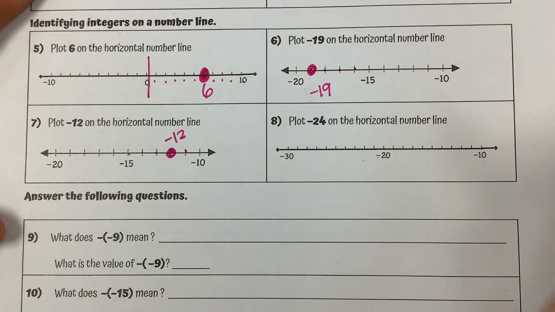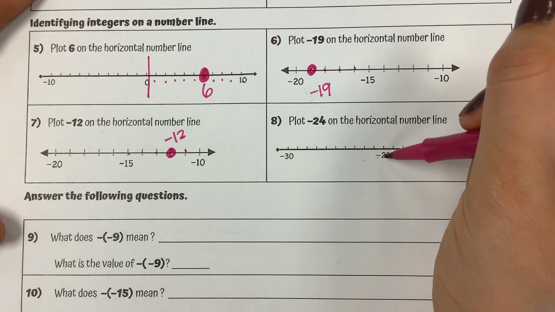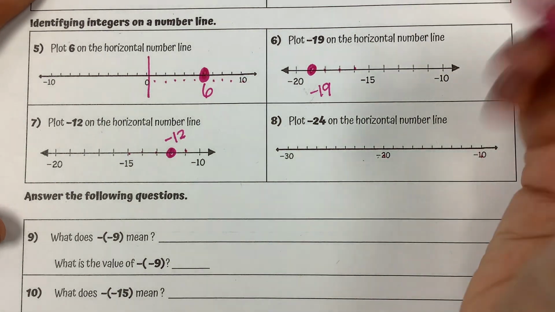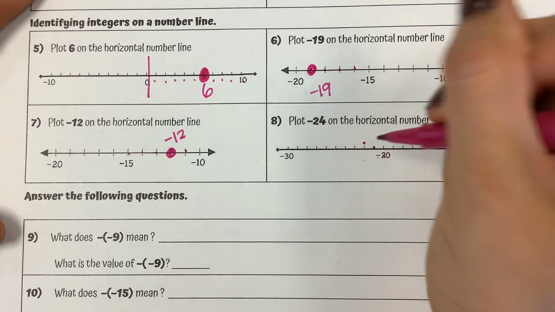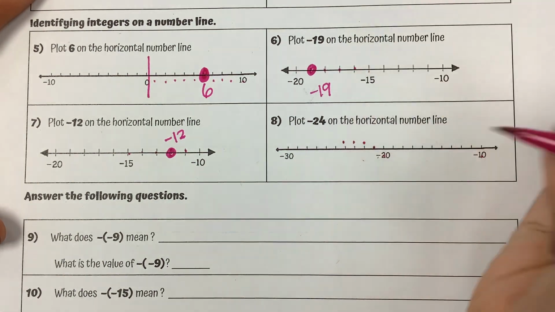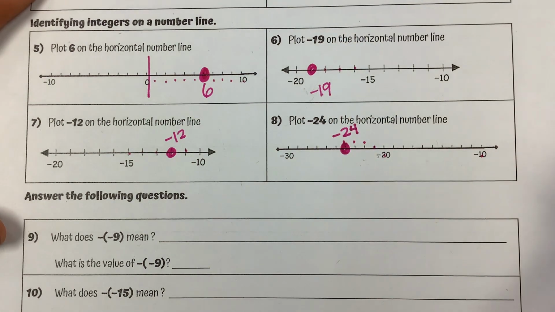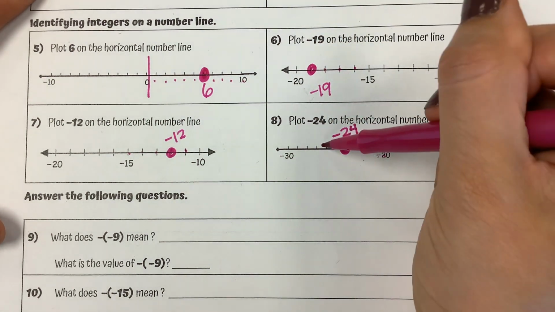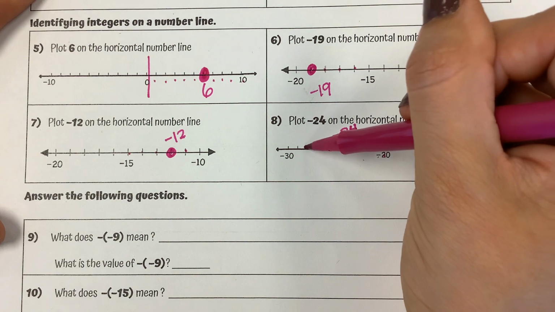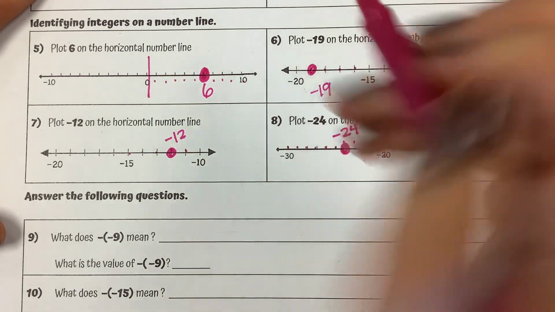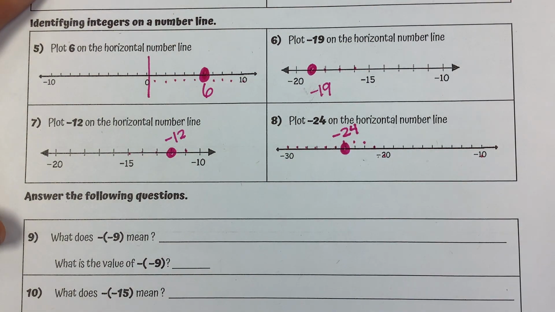And last one, negative 24. So we've got negative 10, negative 20 is where I'm going to start. Negative 21, negative 22, negative 23, negative 24 is right here. I'm going to keep counting to make sure I didn't make a mistake. Negative 25, negative 26, negative 27, negative 28, negative 29, negative 30. So it matches up.